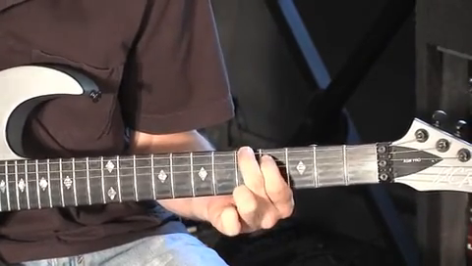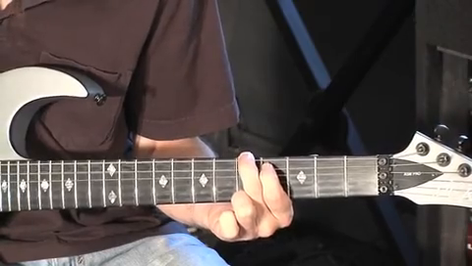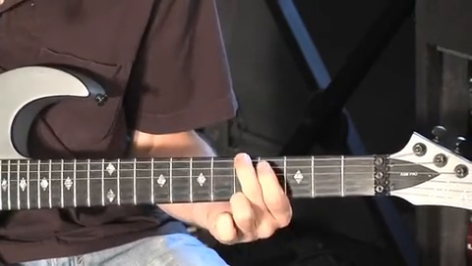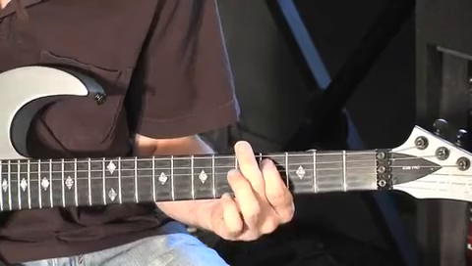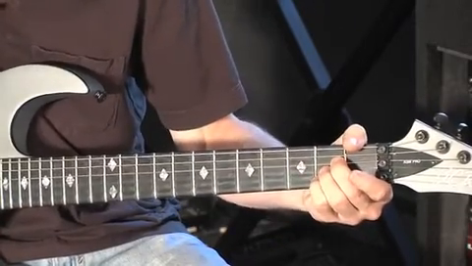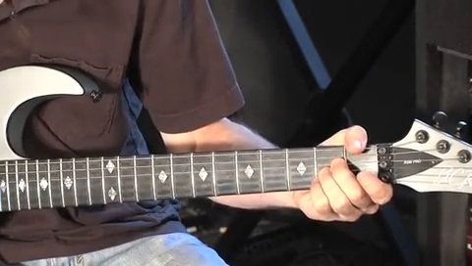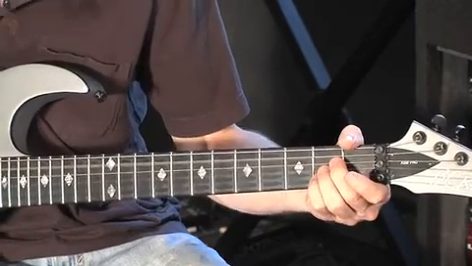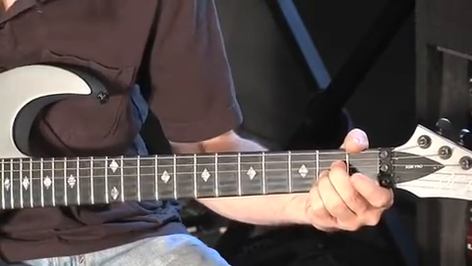I'm using my root note and the major 3rd. In this case, A and C sharp, just like your normal major chord. I've got my A and its major 3rd, the C sharp.